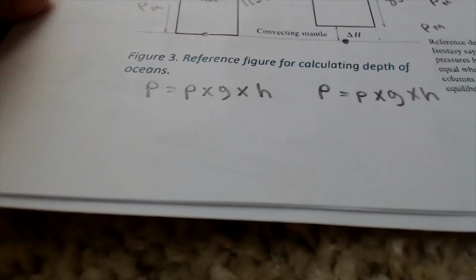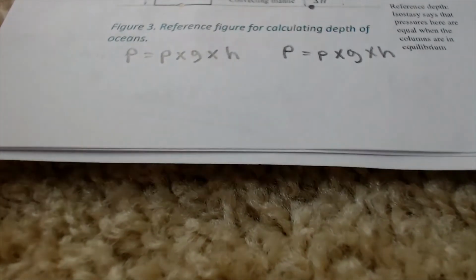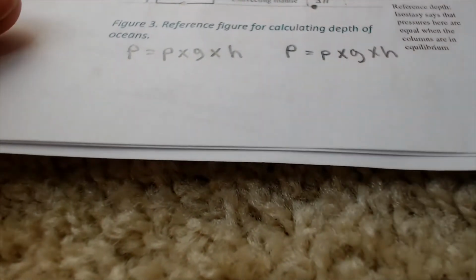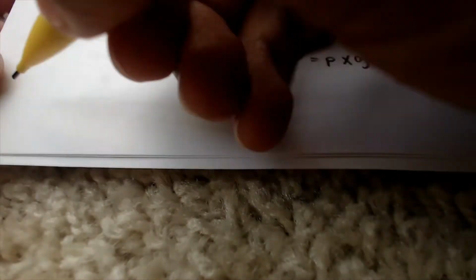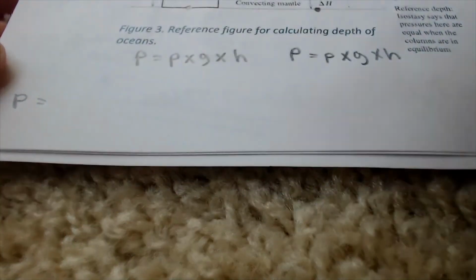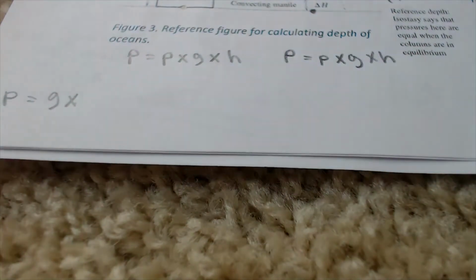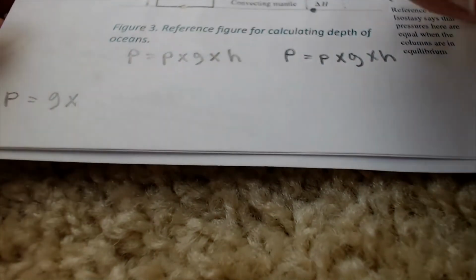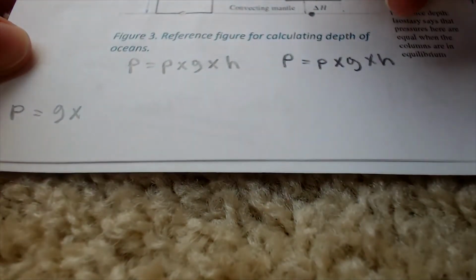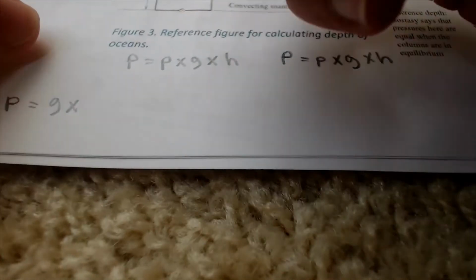So let's see. If I continue on, for the ocean side, I could have pressure is equal to, and I'll put gravity off to the left, just to keep it away from all the extra numbers. And then I'll start at the top of the column, which is seawater.